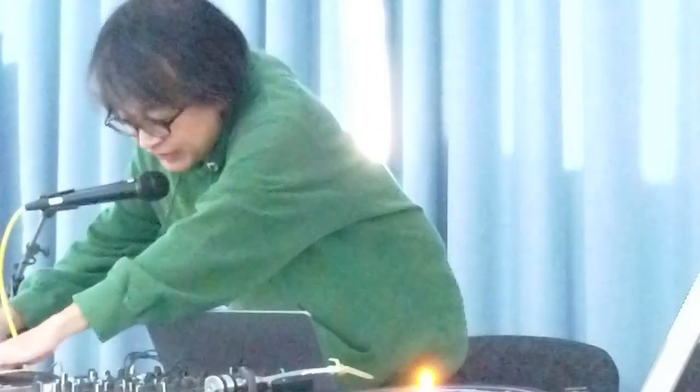Actually, I forgot to show you, but we have two different materials with the same data, and maybe I could perform. So first one is paper.